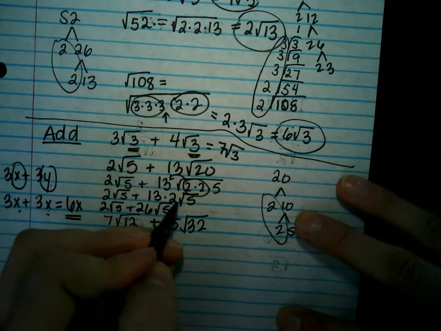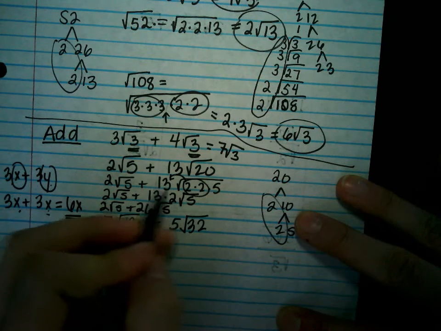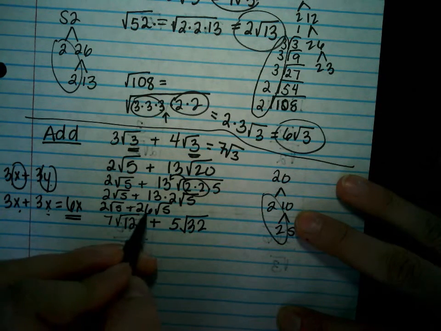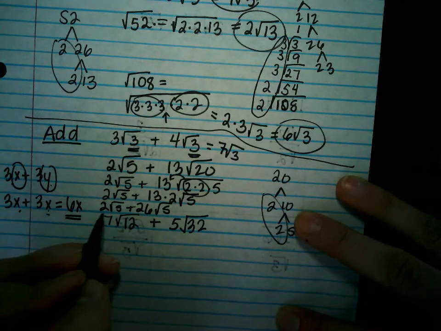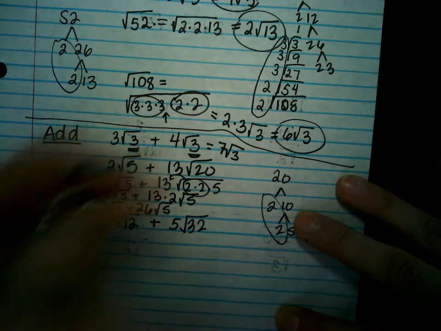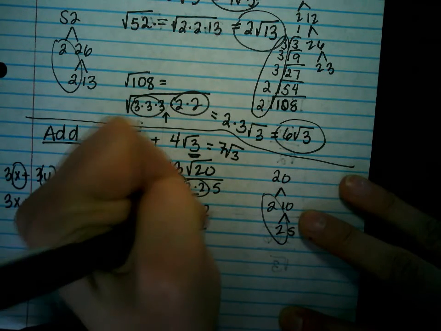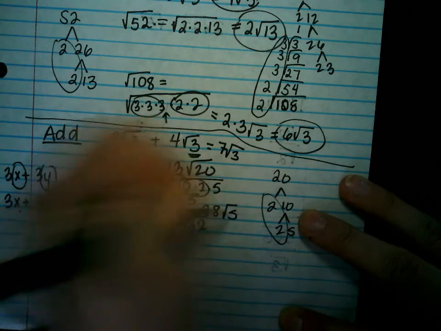And I multiplied 13 times 2. If you take a number out, you multiply it by what's already there. So I got 26 radical 5. So right here I have 2 radical 5 plus 26 radical 5. So I end up with 28 radical 5.